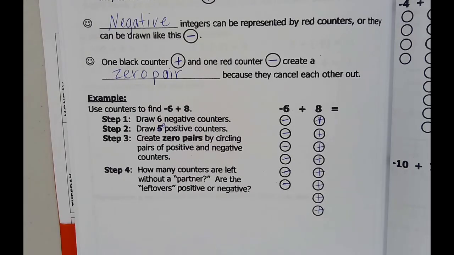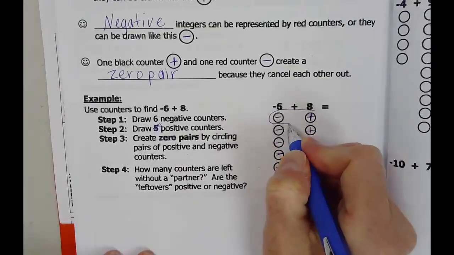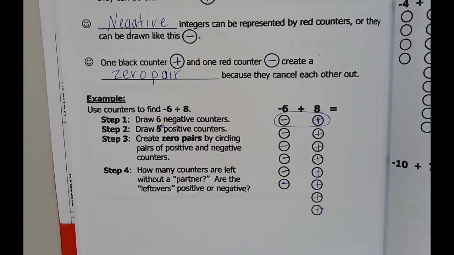So what am I going to do if I'm putting those together? What's created with one negative and one positive? Zero. I make a zero pair. So I am going to show that zero by circling that. Does that kind of look like a zero? Yeah, like a flattened zero. But they're canceling each other out.